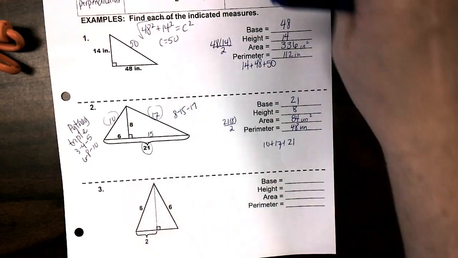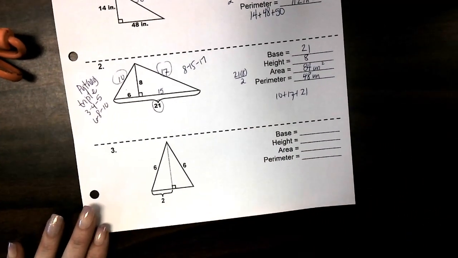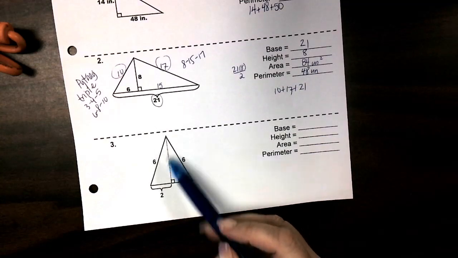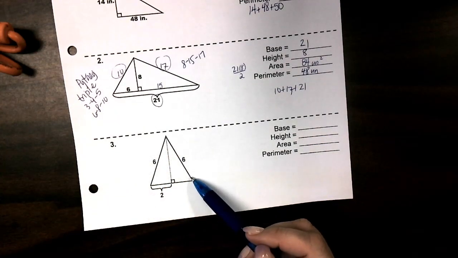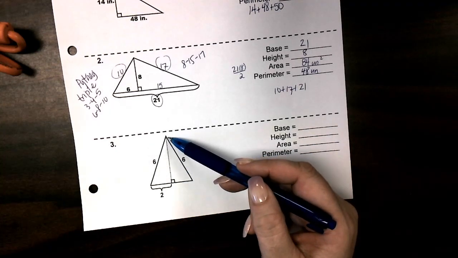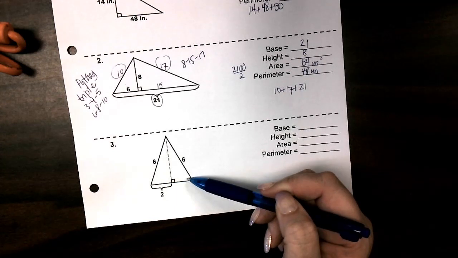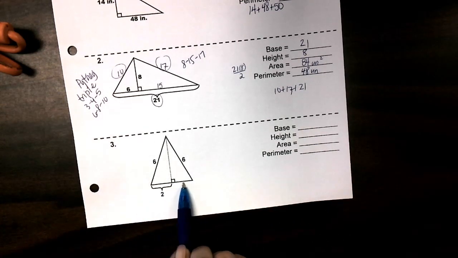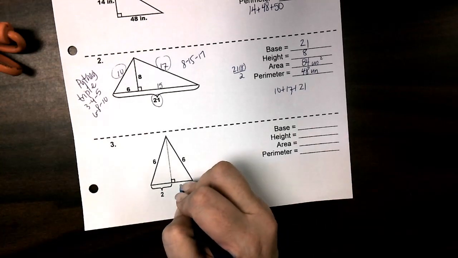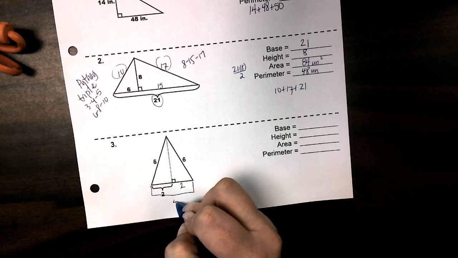What kind of triangle is number 3? Based on its sides, when two sides are the same, it is isosceles. And we know that in an isosceles triangle, when you draw an altitude, it cuts the side that it intersects in half into 2 equal pieces. So if this side is 2, this side also has to be 2. And so this whole side is 4.